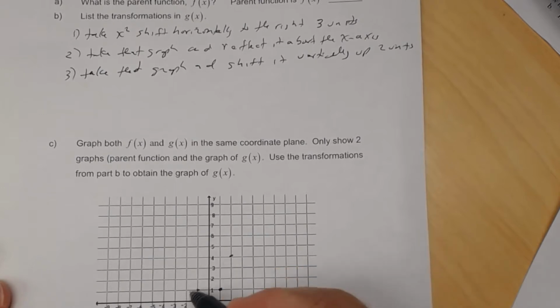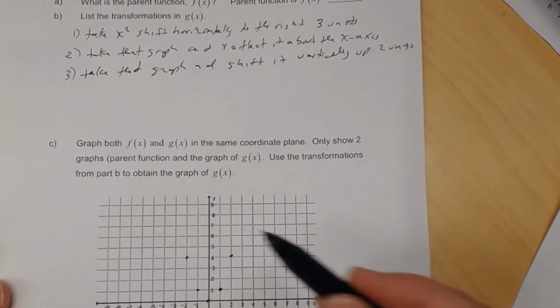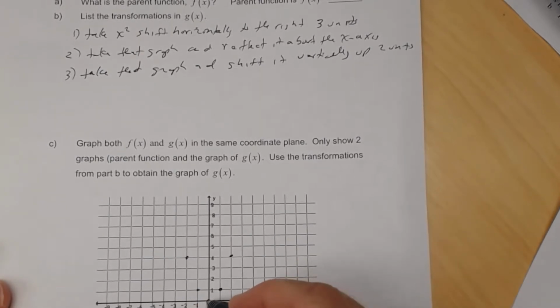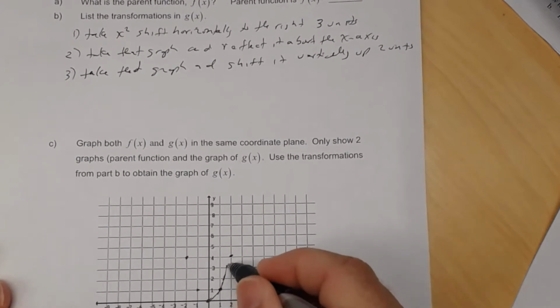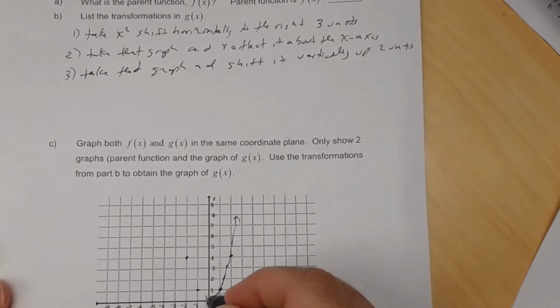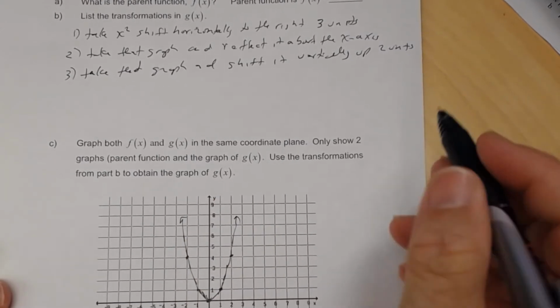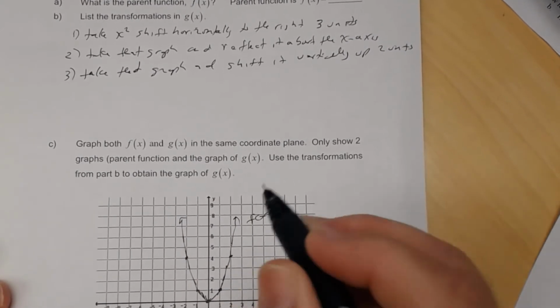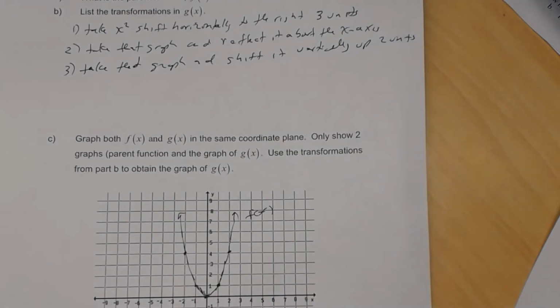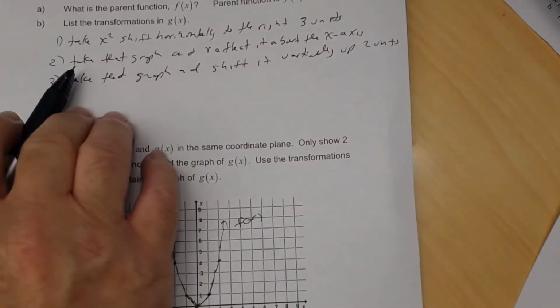2, 4, -2, 4. All right, so we're going to use those 5 points. Now remember, those are 5 points that you're going to perform those transformations on to get the parabola of your final graph of g of x. So remember, this is f of x right here. Okay, now here's how we do this. So you're going to use those transformations.